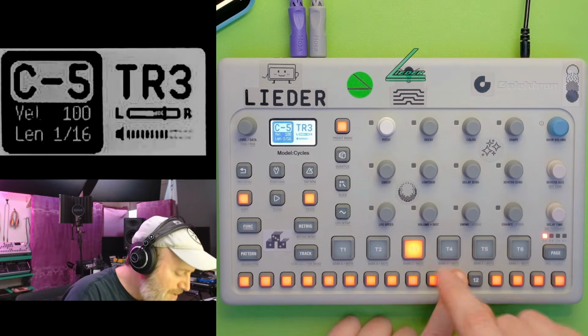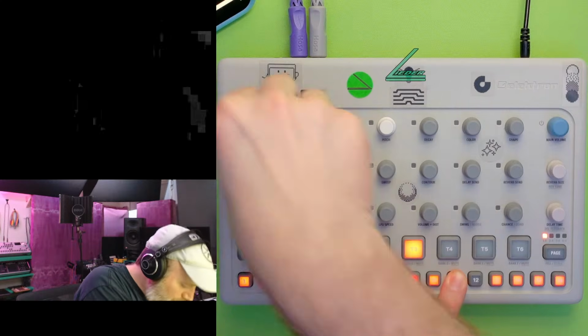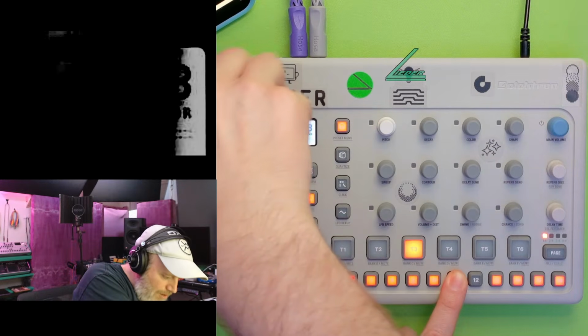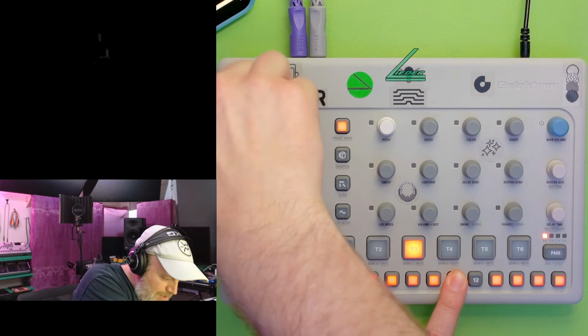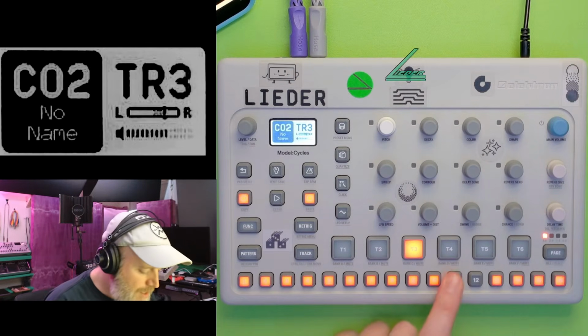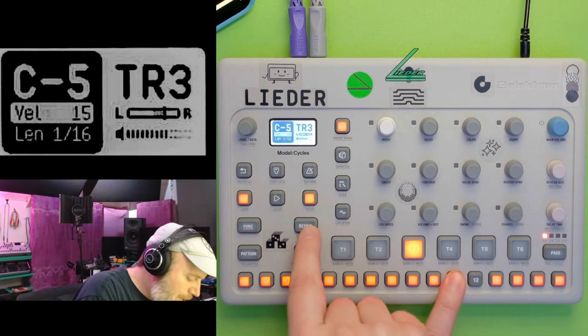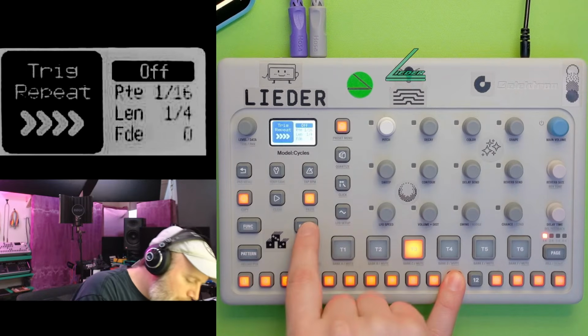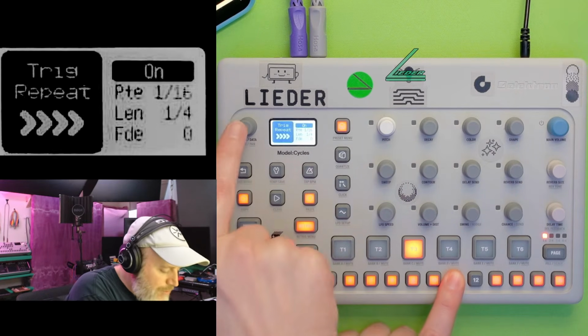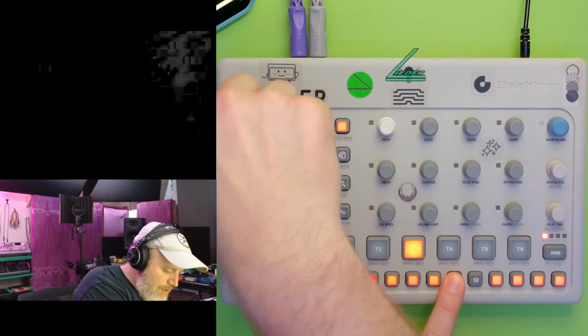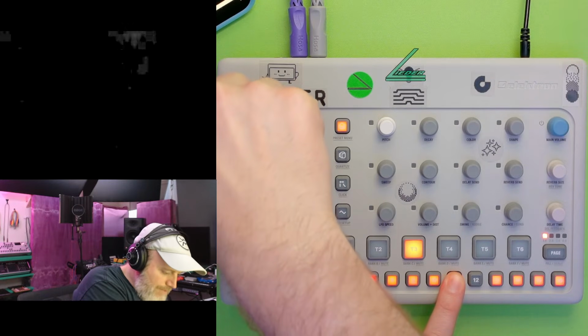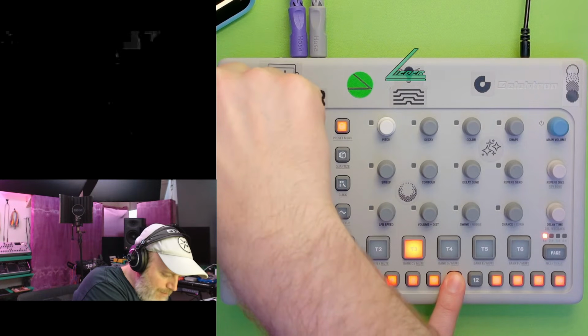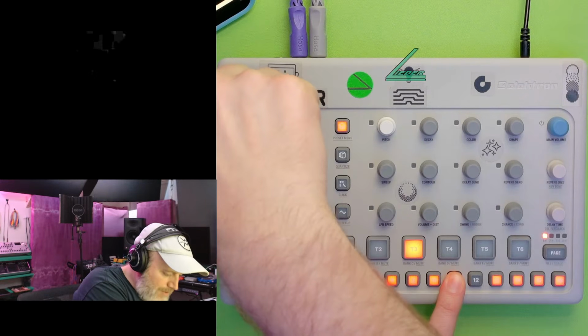So what I'm going to do here, I'm going to click on this. I'm going to parameter lock the velocity all the way down to, let's say, 15. Now I'm going to hold it again. I'm going to hit the retrig button. Hit the retrig button again to turn it on. You can also just click this encoder if you prefer. Now we're going to do a rate of 32nd notes, because I want it to be double timed against the sequencer.